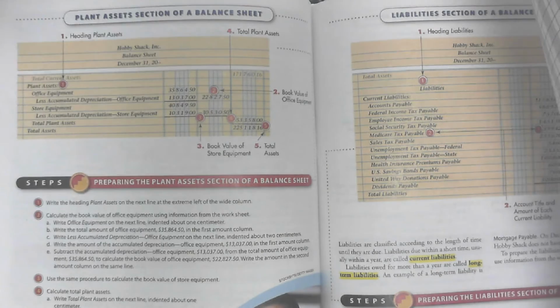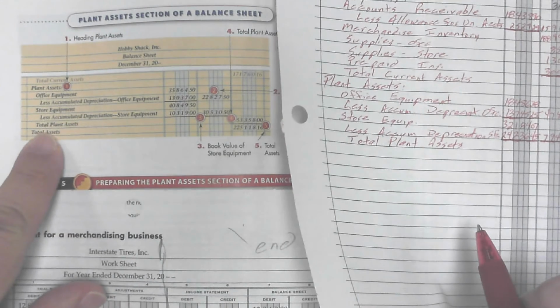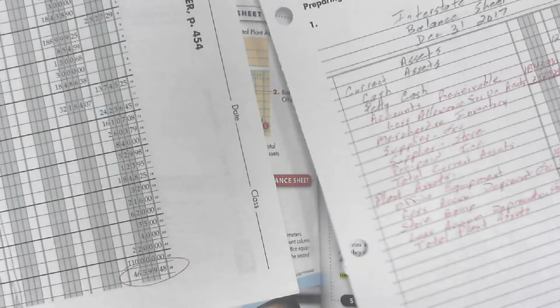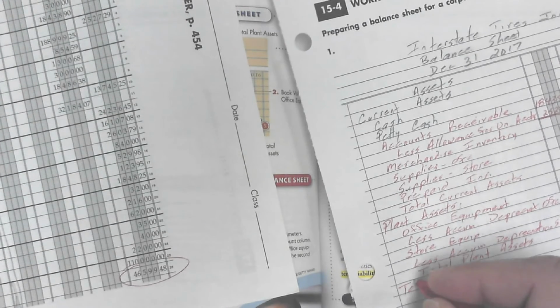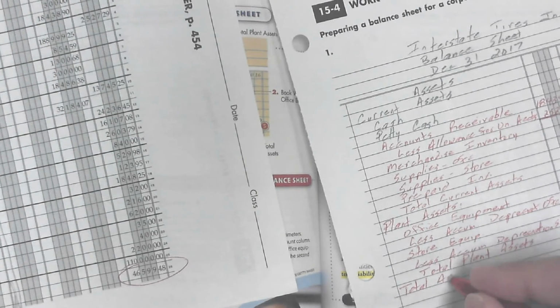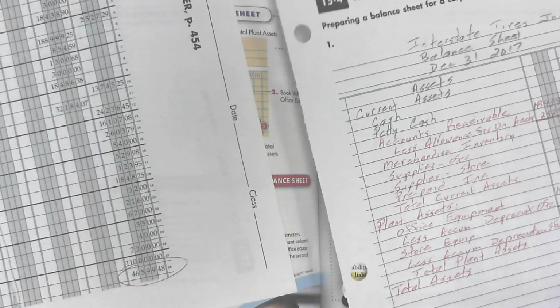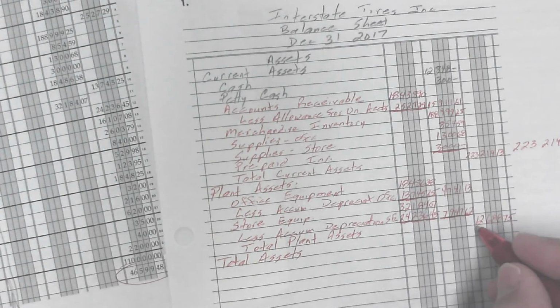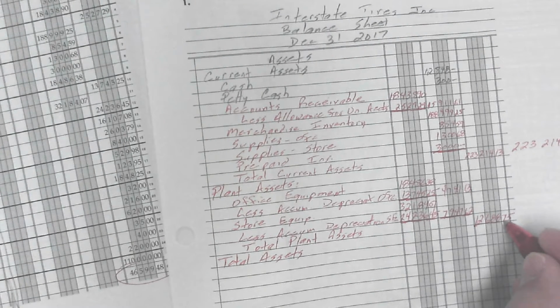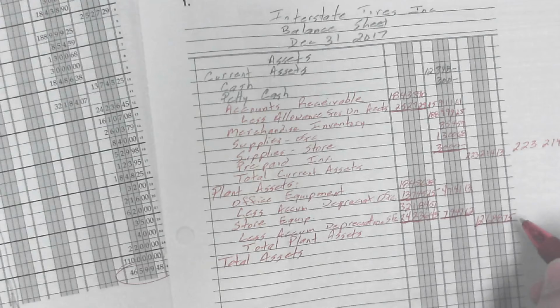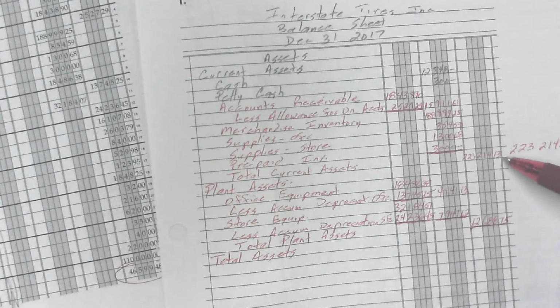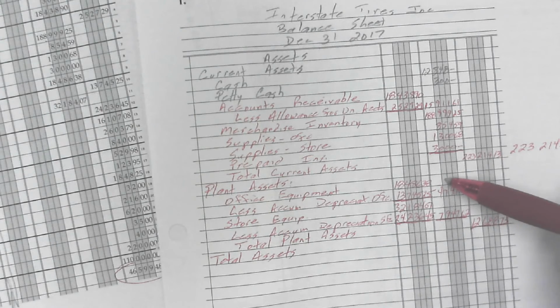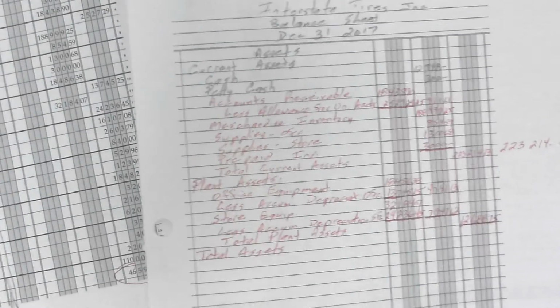So let's see. Then our last thing we're going to do, total assets. So we'll write a line here, and we're going to add our total current assets to our plant assets for the total amount of assets that we have.